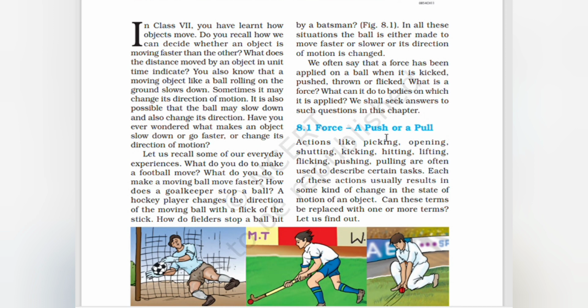We shall see answers to such questions in this chapter. Force, a push or a pull. Actions like picking, opening, shutting, kicking, hitting, lifting, flicking, pushing, pulling are often used to describe certain tasks.